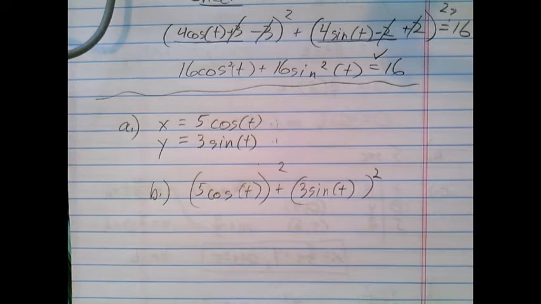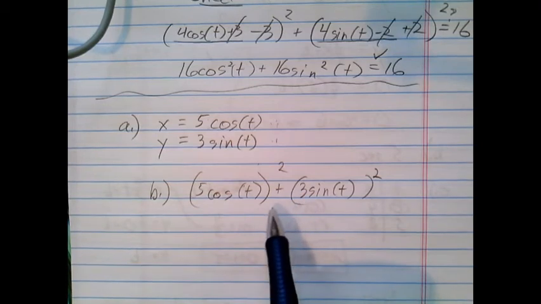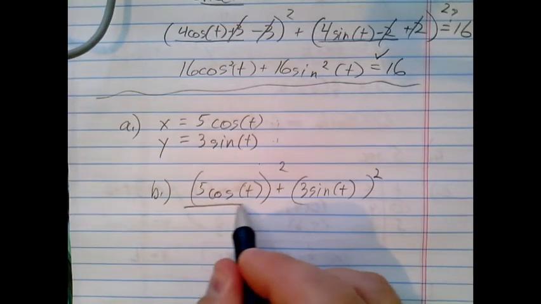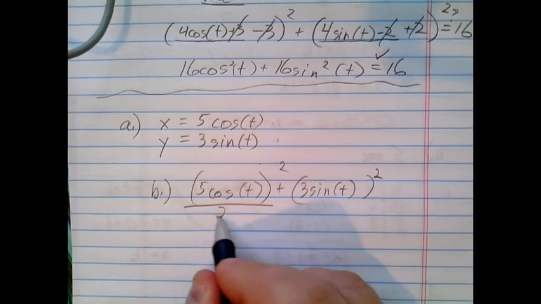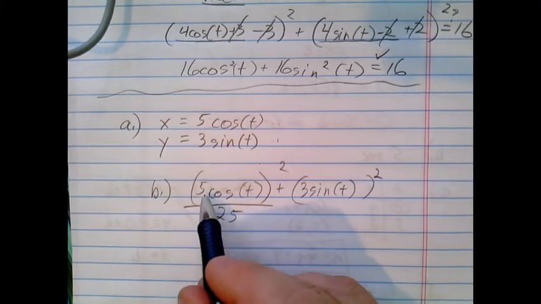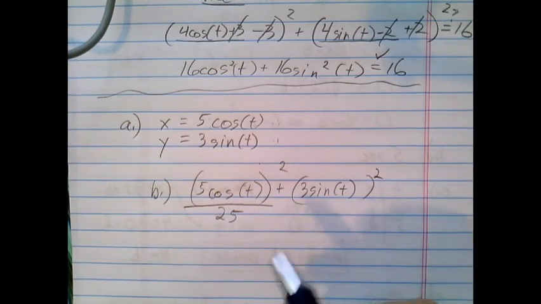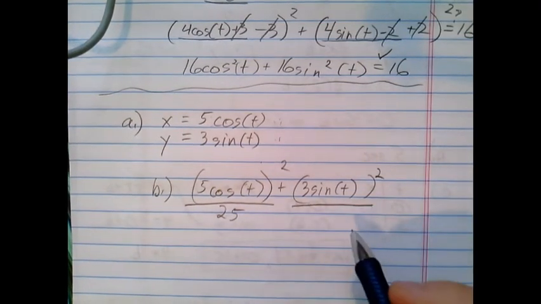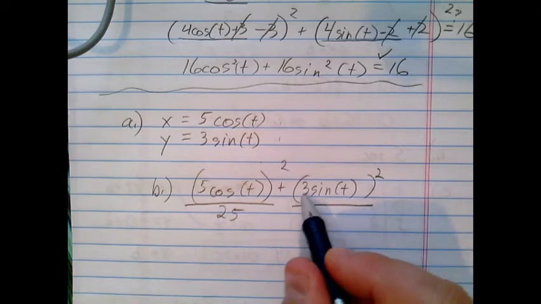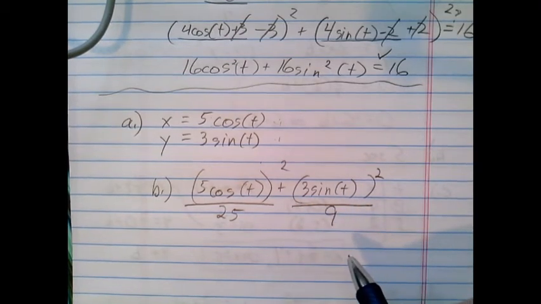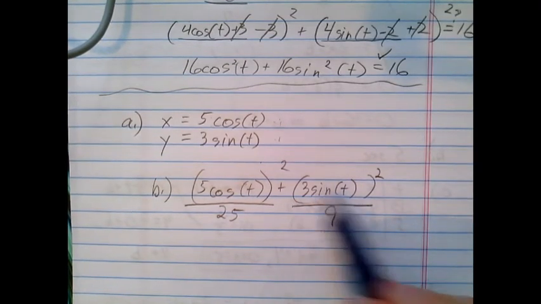Okay, for my trig identity to work, I pretty much need to have the same thing in front of both of them, because then I can factor that thing out. Okay, here's how I'm going to get around that. I'm basically going to toss something in that gets rid of those coefficients. 5 squared is 25, so I'm going to divide the first one by 25. 3 squared is 9, so I'll divide the second one by 9.